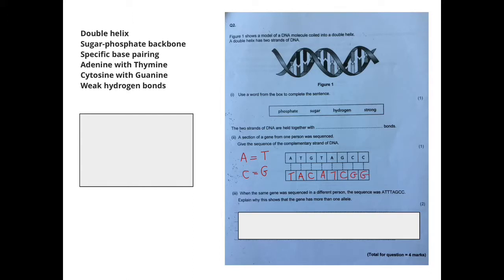Really easy. This is the first question where you could easily drop a mark even if you've revised and memorized everything, because you have to interpret the question correctly. It says, when the same gene was sequenced in a different person, the sequence was A, T, T, A, G, C, C. So you can see that one of the T's here used to be a G here, so it's slightly different, but it is identical everywhere else.